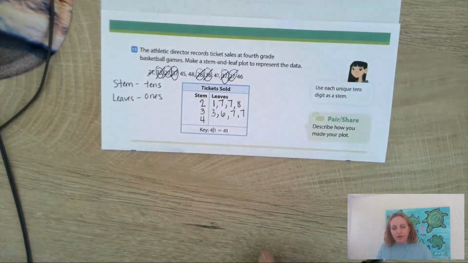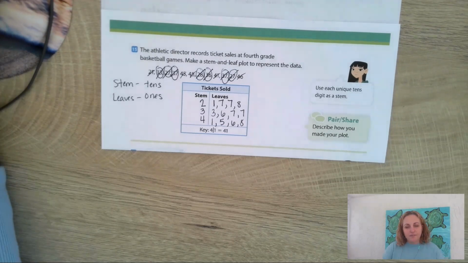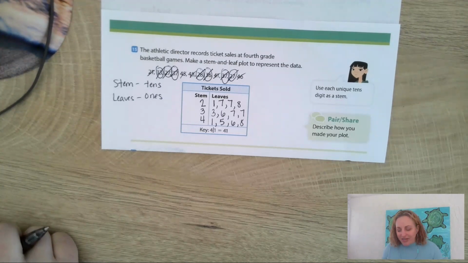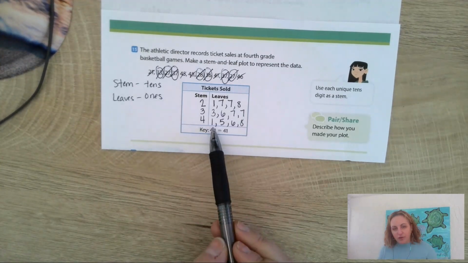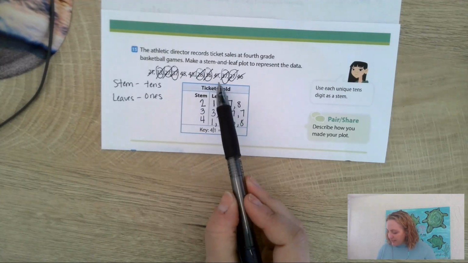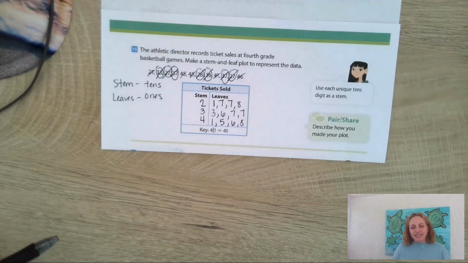I want you to pause the video and fill in the last line of leaves for your stem and leaf plot. Go ahead and pause the video now to fill it in. All right, here we have it. Does yours match mine? We had 41, so we put 40, the 1 here, 45, 46, there it is, and 48. All right, and that is how you make a stem and leaf plot.